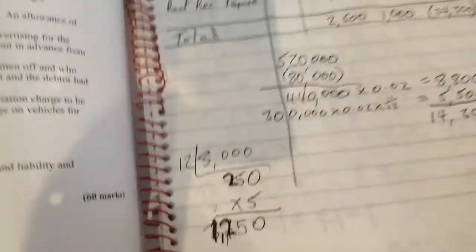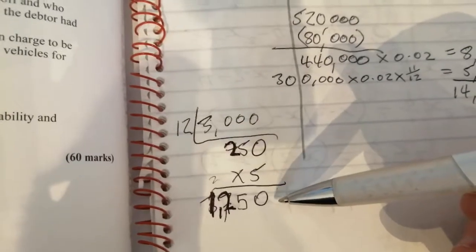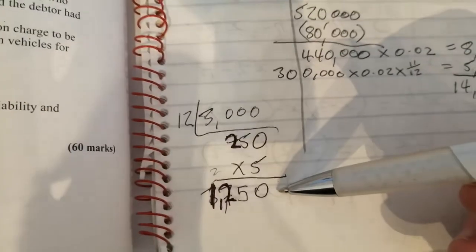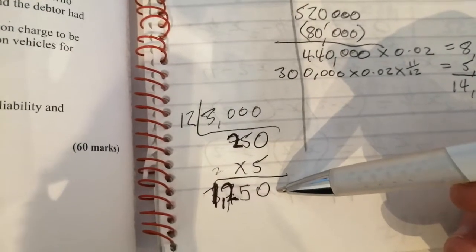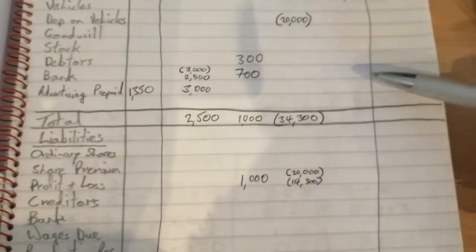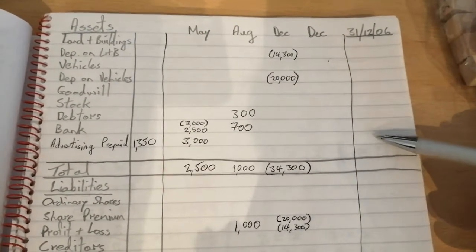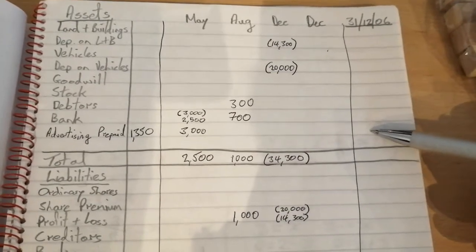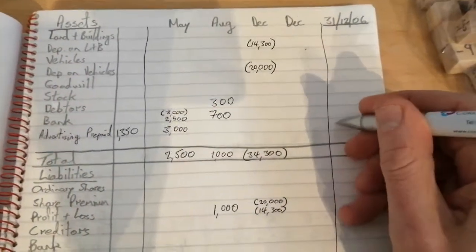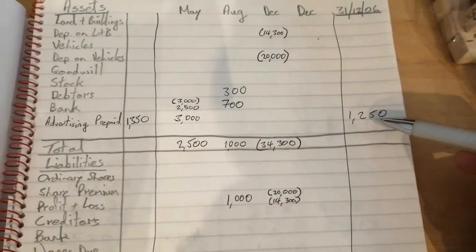1,250. Okay, so we know that at the end of the year, I should have, as one of the assets in my balance sheet, or in the total column of my tabular statement, an asset of advertising prepaid to the value of 1,250. So what I do here to calculate what goes in the 2nd December column, I first work out what should advertising prepaid look like in my balance sheet at the end of the year? And we've worked out that it should be an asset of 1,250, or we should have 5 months of advertising prepaid at the end of the year.